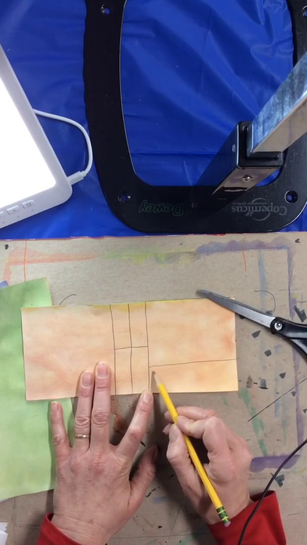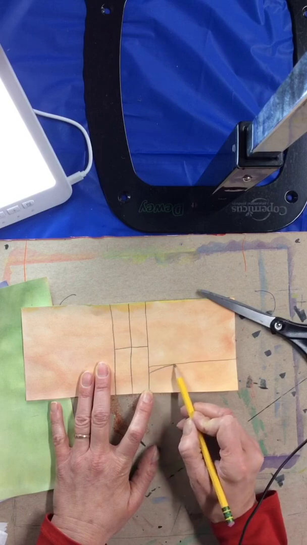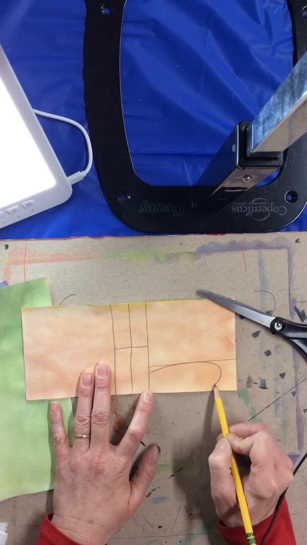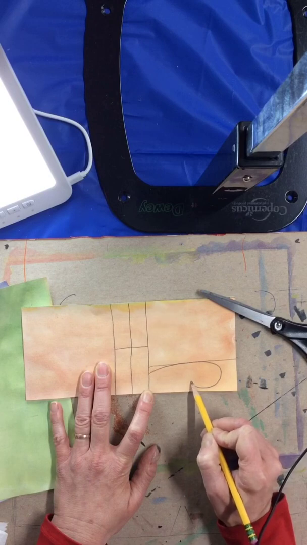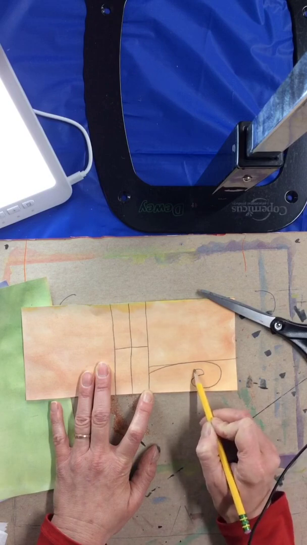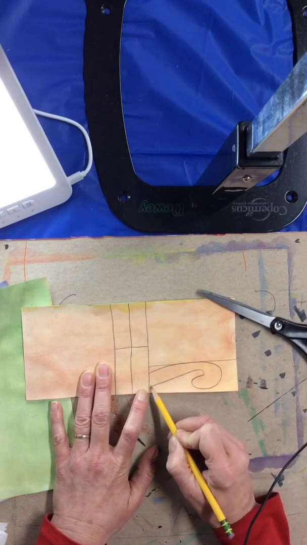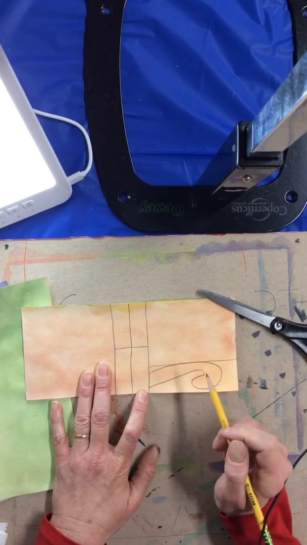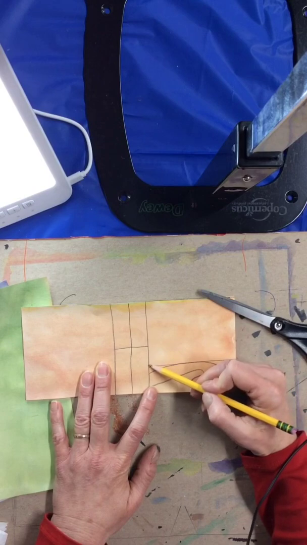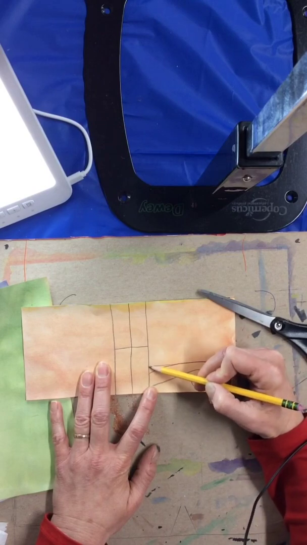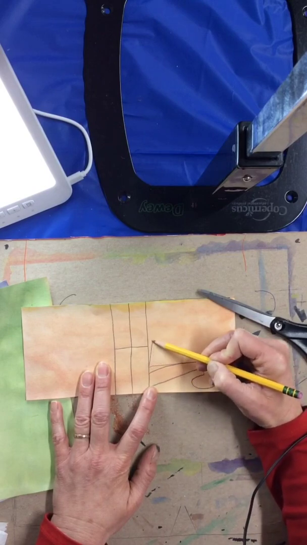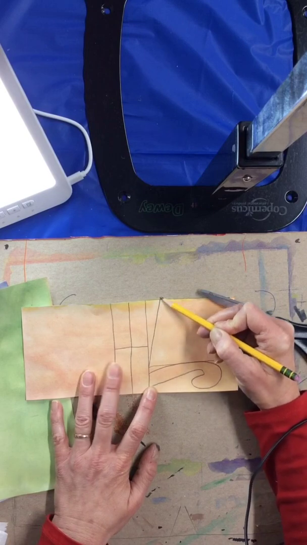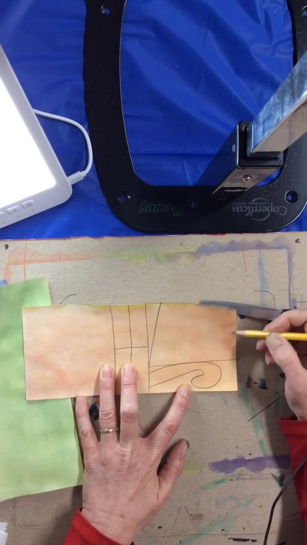Now the tail is going to be like a candy cane. Okay? It can be just like a candy cane shape. And then the head, you're going to come straight off a diagonal line, just a slight diagonal up on each side.